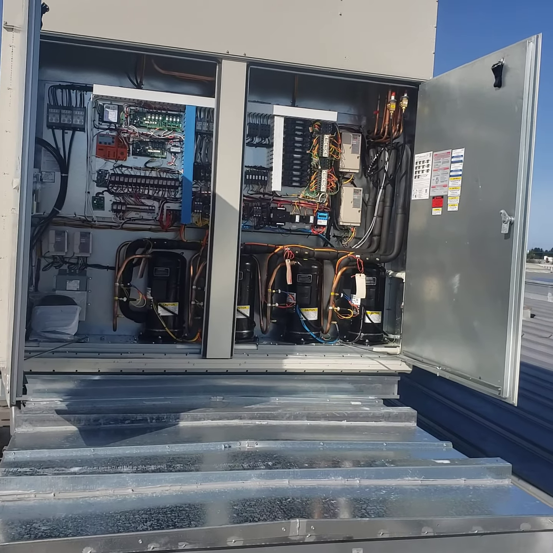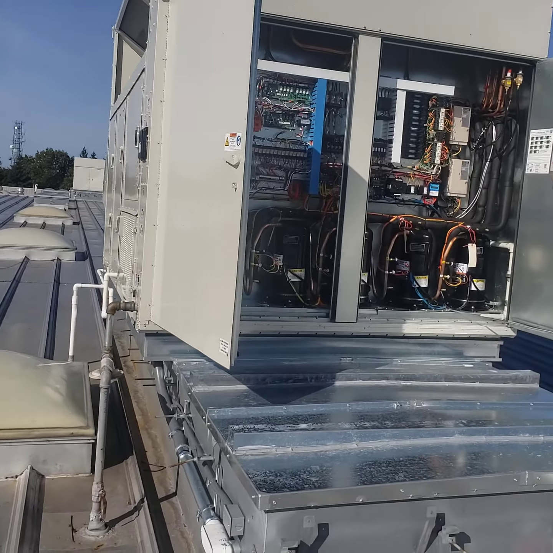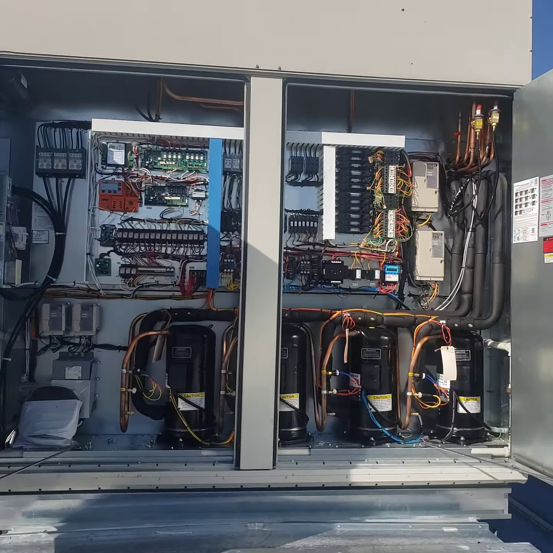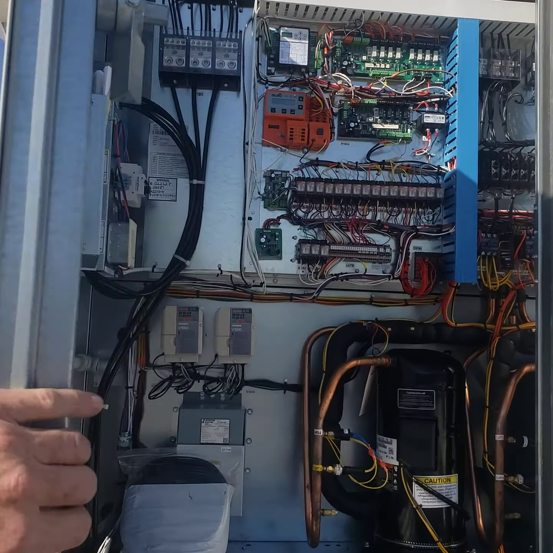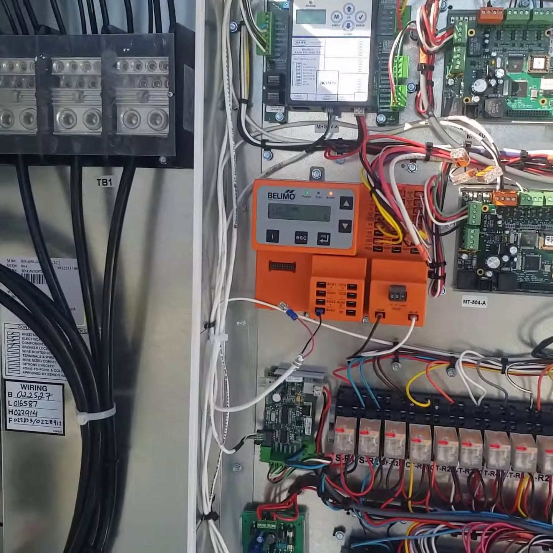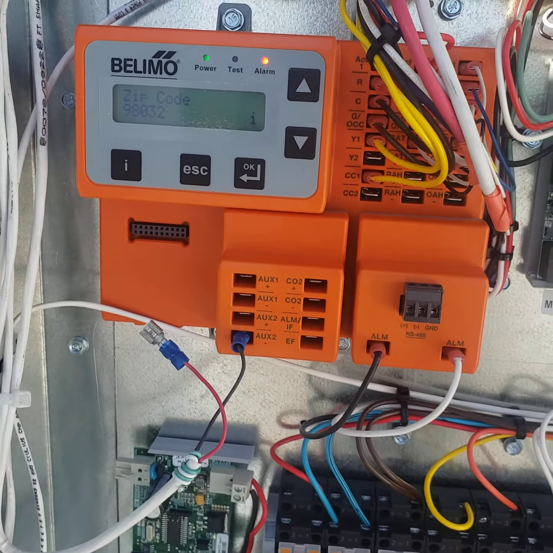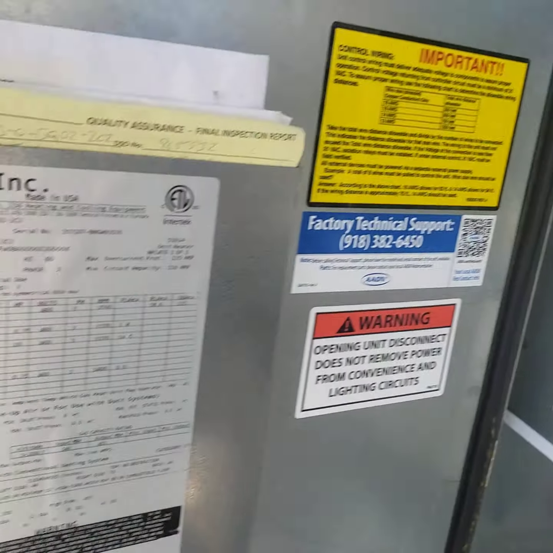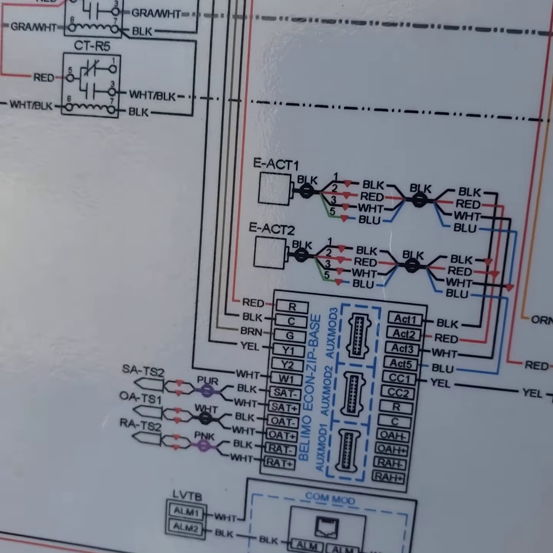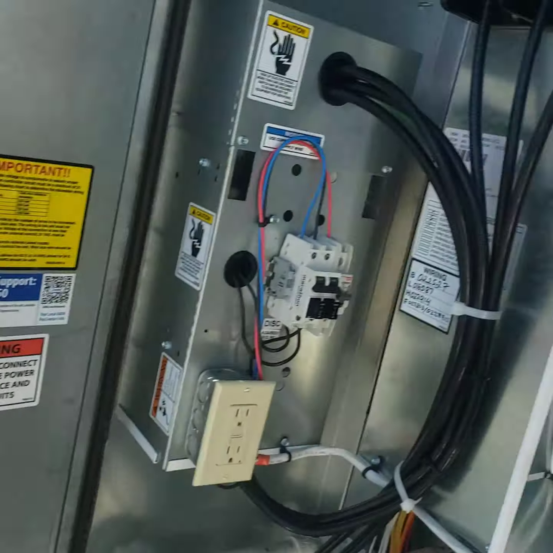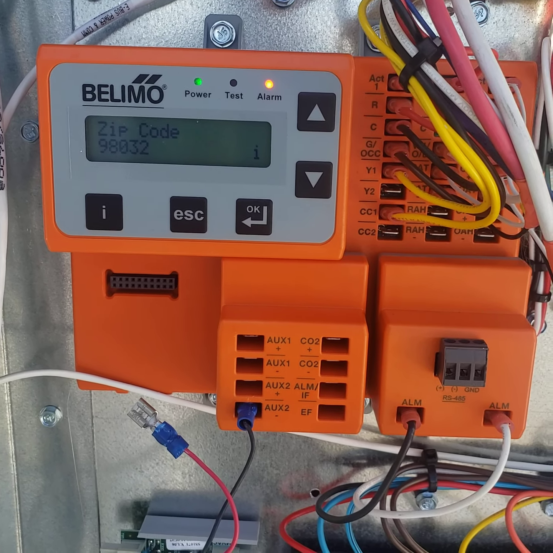Alright, today we have this 50-ton AAON D-box unit here, and I'd like to talk to you about this device right here, this big orange thing, a Belimo. If you have one of these, what this is for is depicted on the wiring diagram right there. This device takes control of the economizer and the compressors, really.